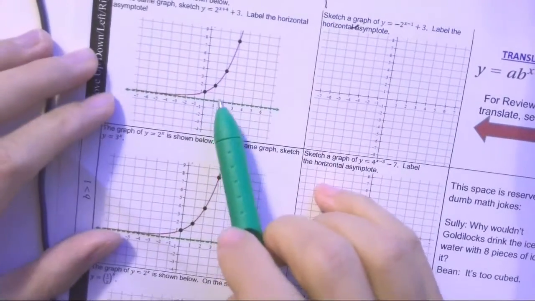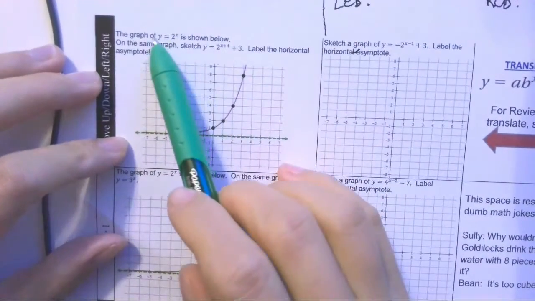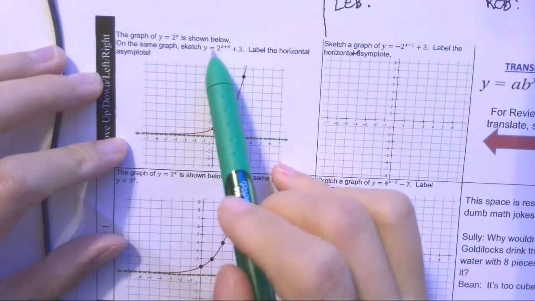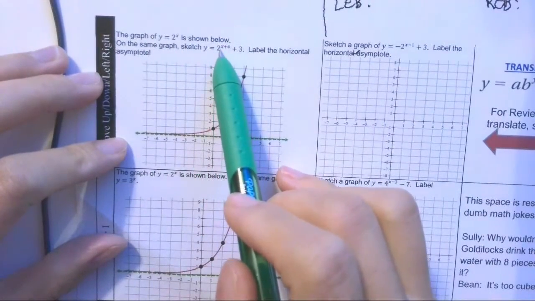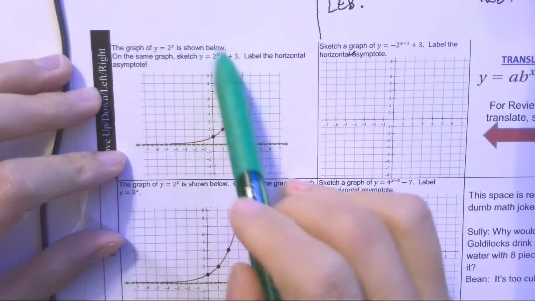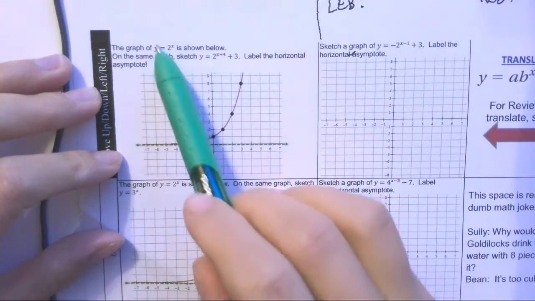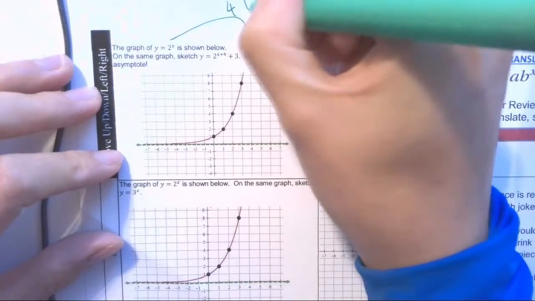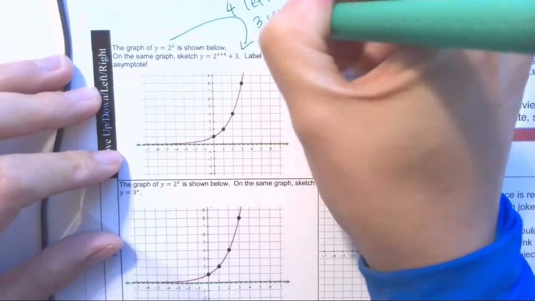All right, now let's look at this one. You have y is equal to 2 to the x power shown below. On the same graph, sketch y equal to 2 to the x plus 4 power plus 3. Notice there's some sort of shifting happening. You all see it? What kind of shifting is here? 4 left, 3 up.